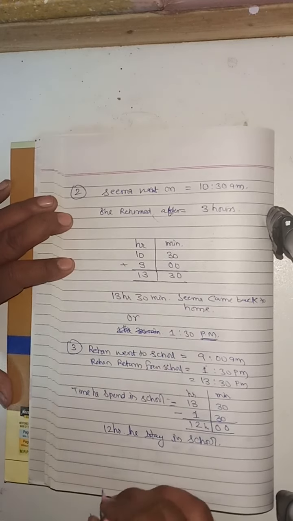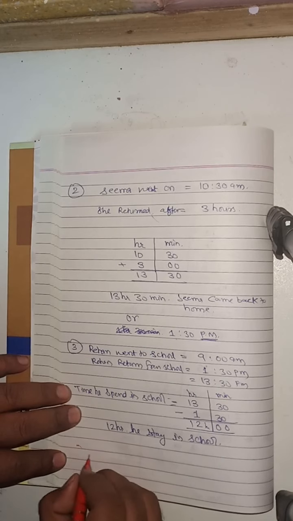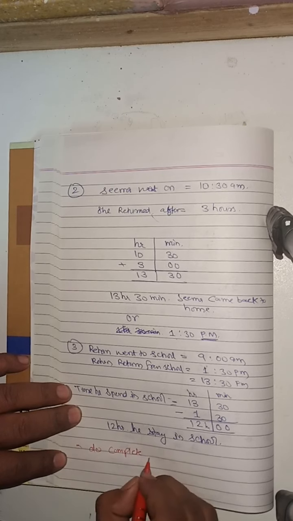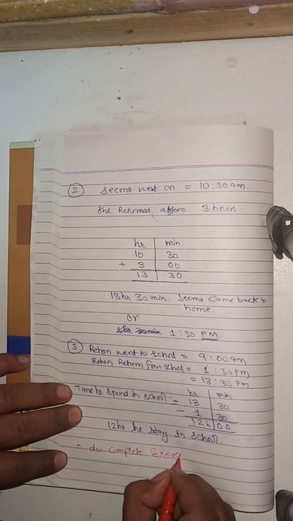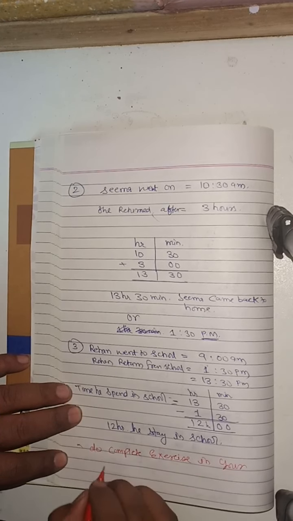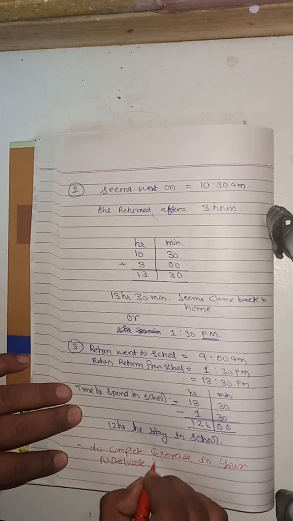Okay, so do this complete exercise in your notebook. Okay, do the complete exercise in your notebook. Thank you.